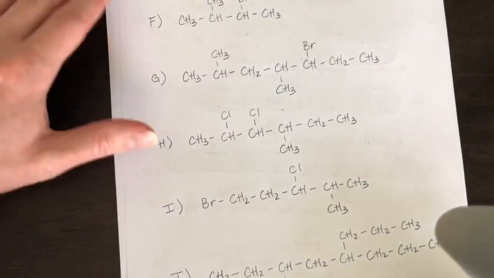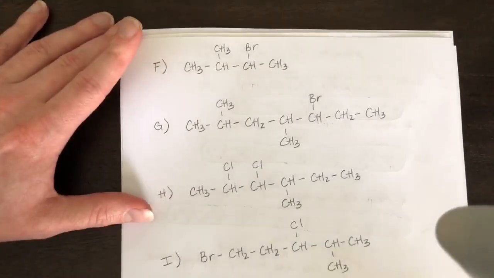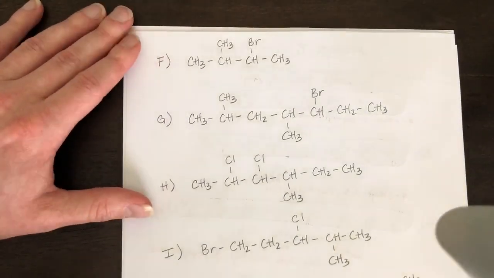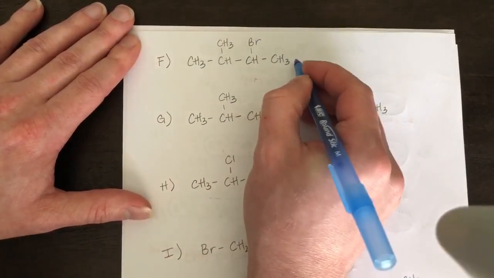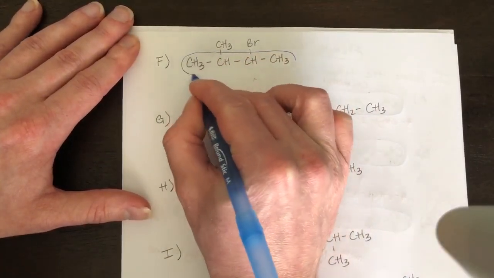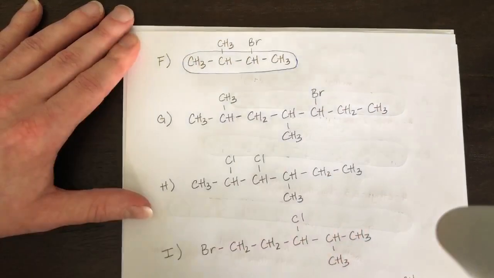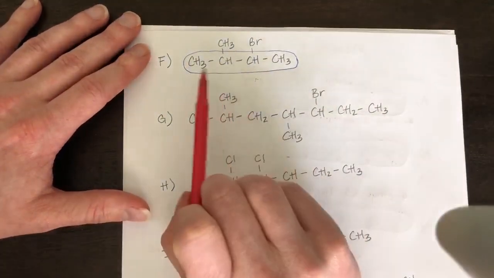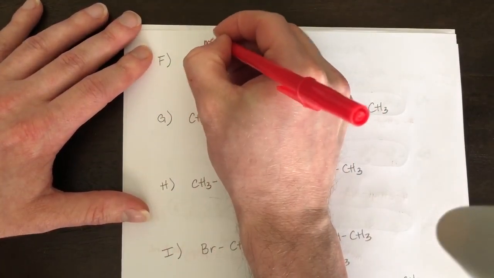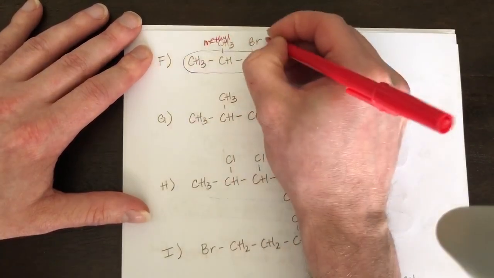Okay. Now on to the back. So we're going to identify our longest chain of carbons. It should be 4 long. Okay, and we're going to number it. We've got a methyl. We've got a bromo.